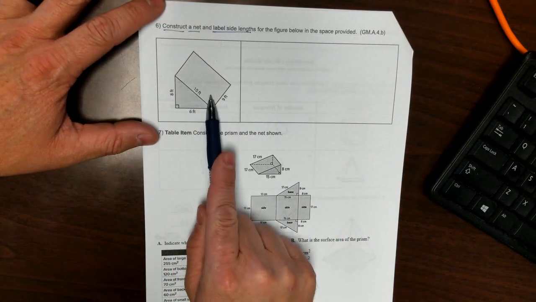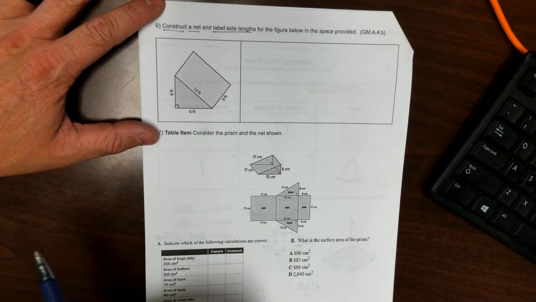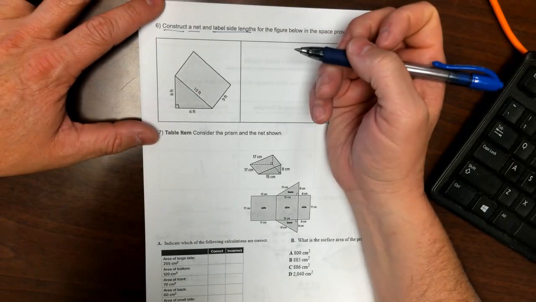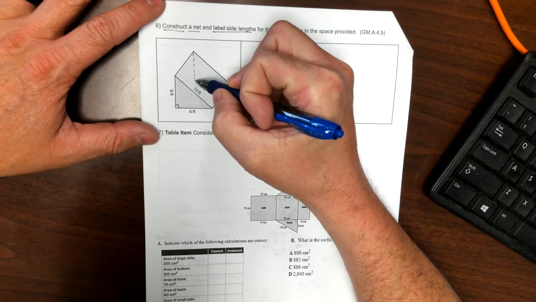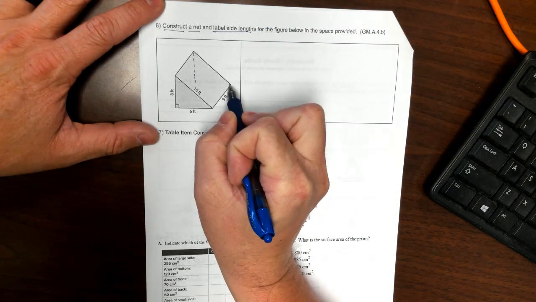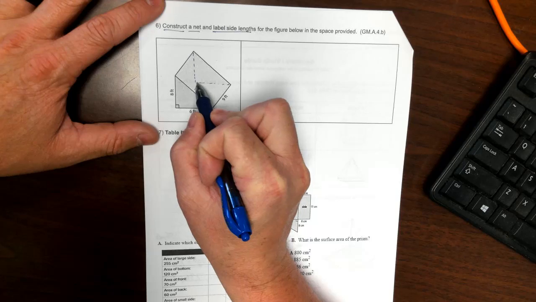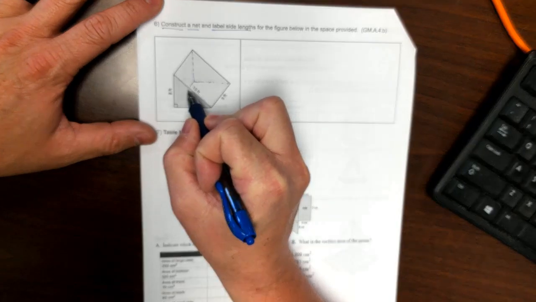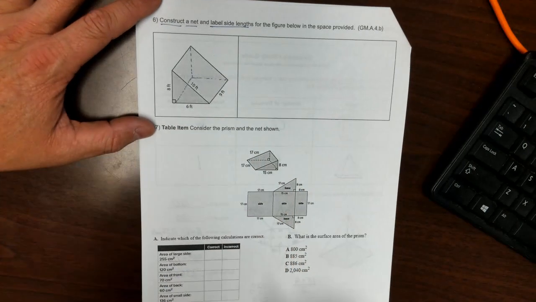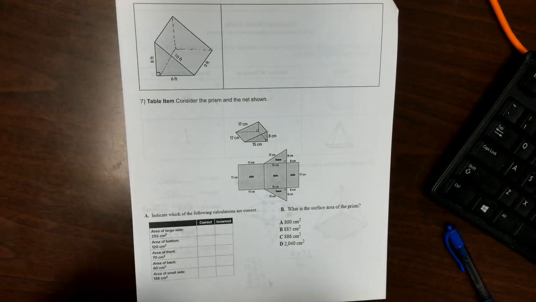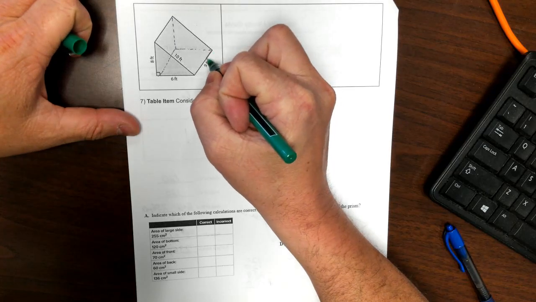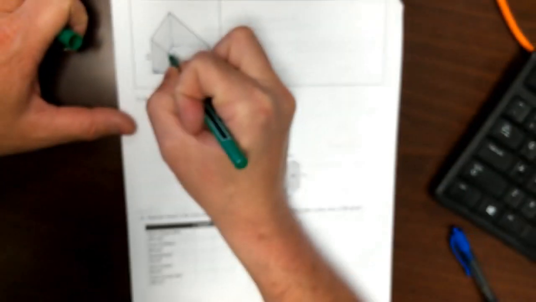So this three-dimensional shape is a triangular prism, and it's a triangular prism because it has two triangles for the bases. Now I am going to draw the dotted lines that are invisible or behind that you can't see, so that way we can see our shapes better. I like to start with the bottom shape. That's the piece that it sits on here.